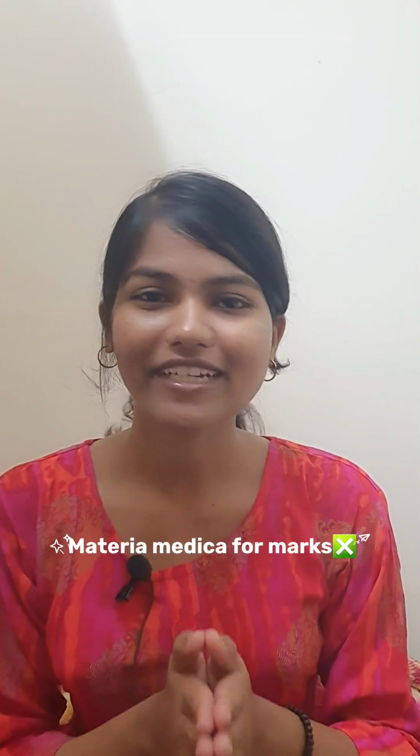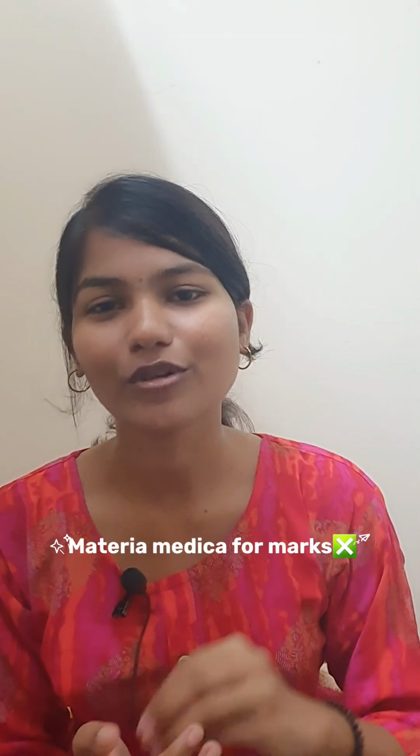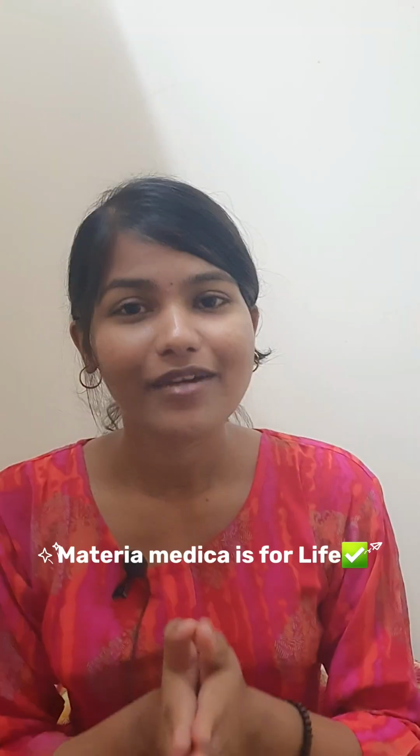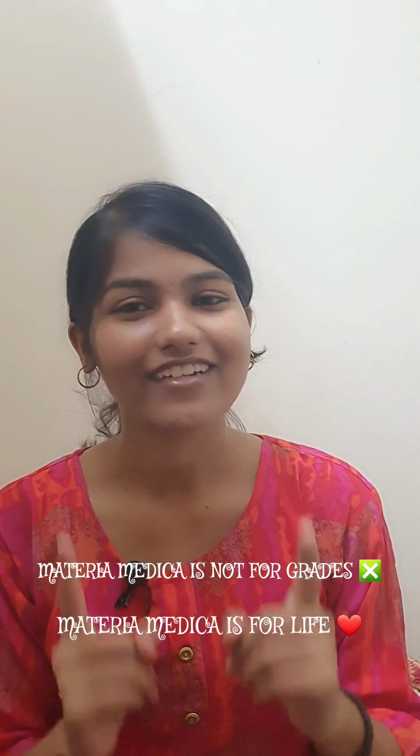Last but not the least, remember that materia medica is not just for fetching good marks or getting good grades. Materia medica is not for exams, it's for life. It helps us bring out the best in homeopathy, helps us bring smile to thousands of helpless faces. So remember, materia medica is not for exams, materia medica is for life.